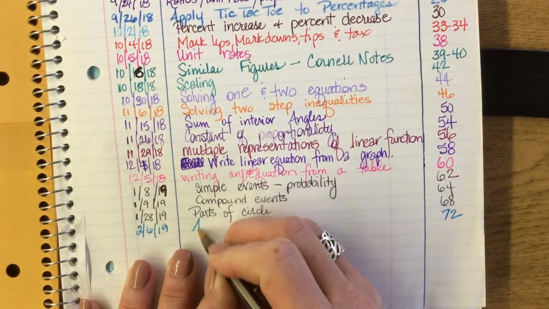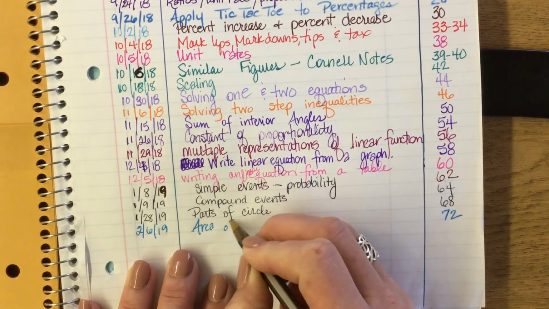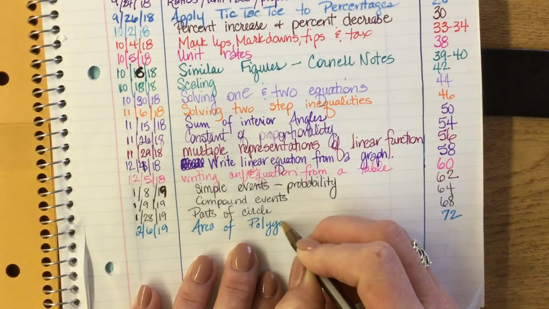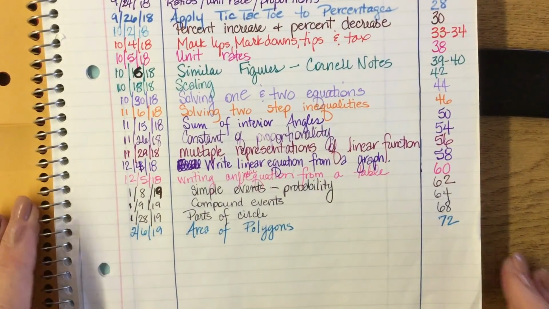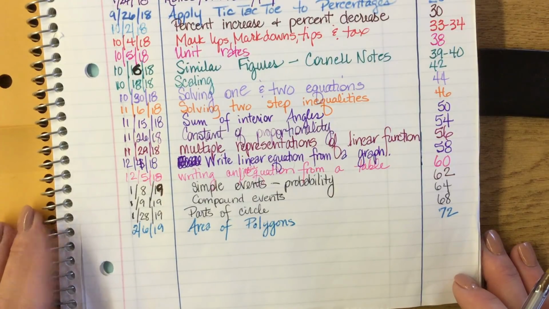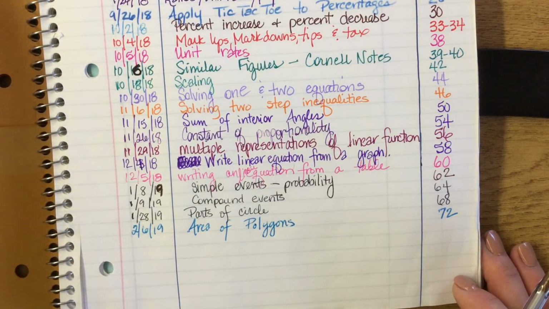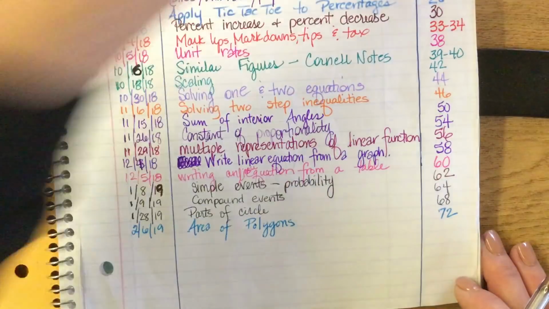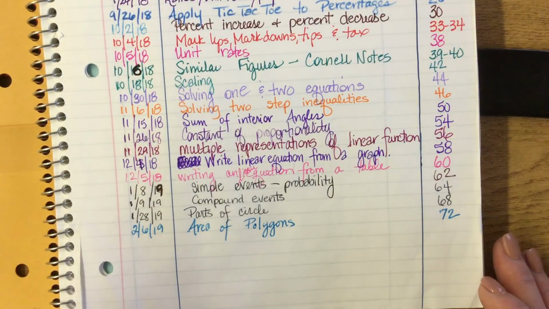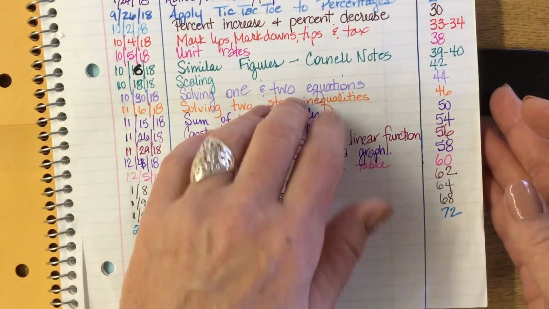We're going to find area of polygons. It means a figure with a different number of sides, right? Triangle, quadrilateral, parallelogram, trapezoid. So you've done these in the past, but we're going to go into a little bit of a review and let you know why the formula is the way that it is. And I think that's important for better understanding, okay?